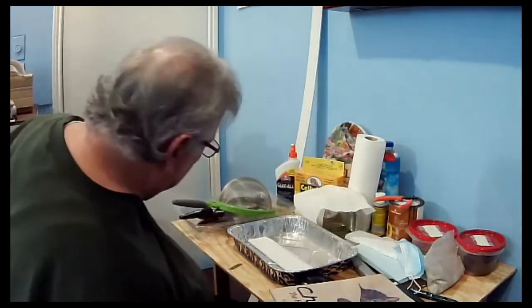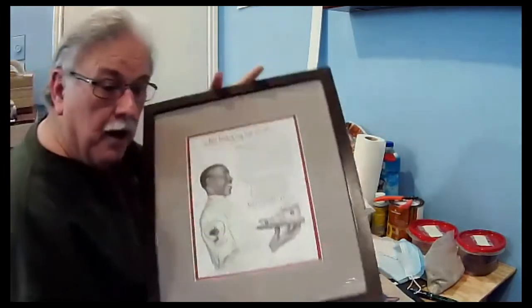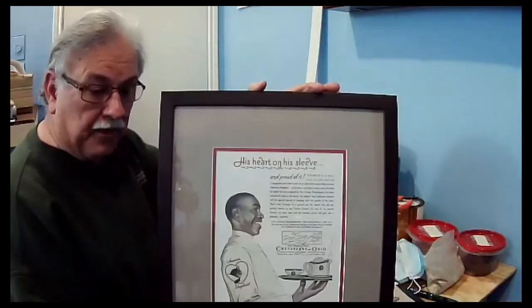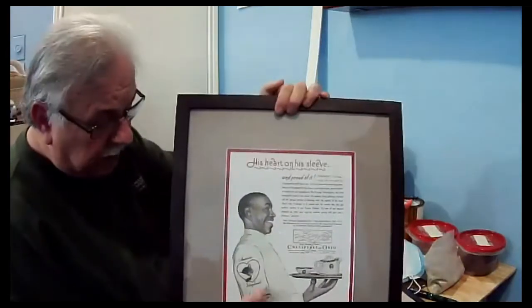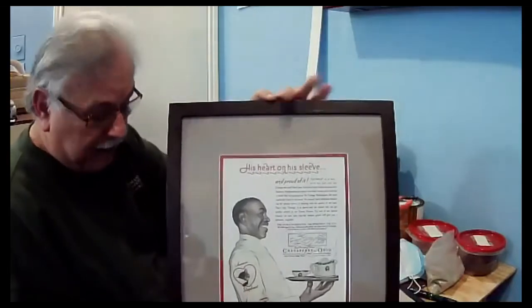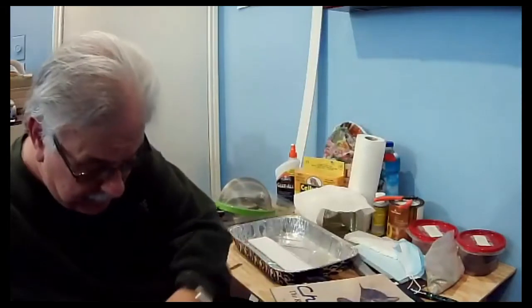So all the employees, and this is an advertisement, everybody see that okay? Of a porter with the Chessie logo on his sleeve. From porters to conductors, everyone had the Chessie logo, and everything was Chessie.